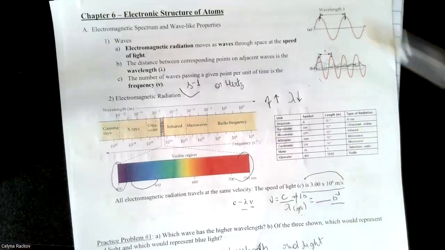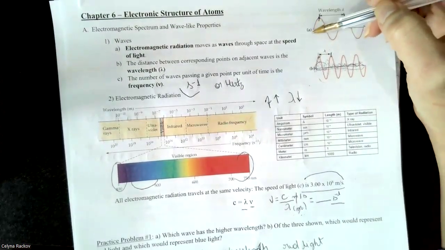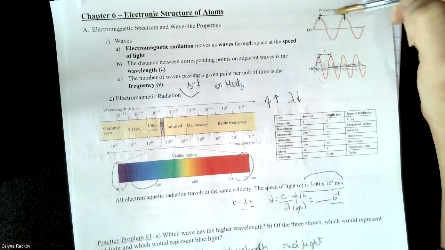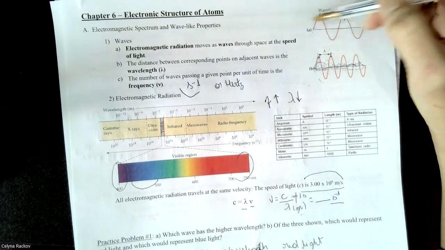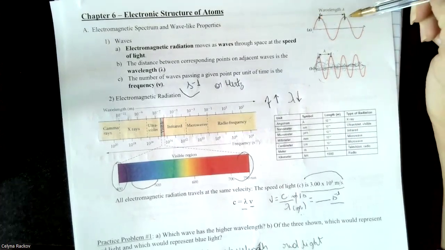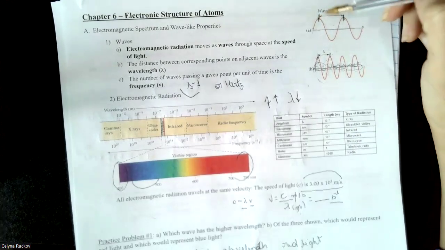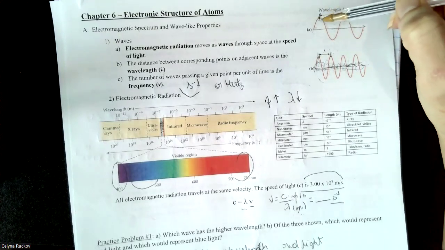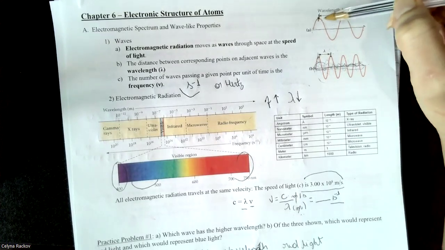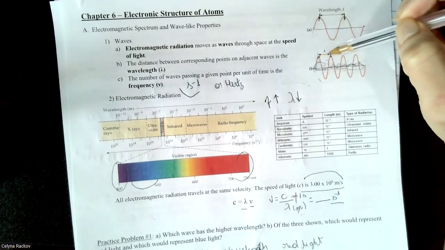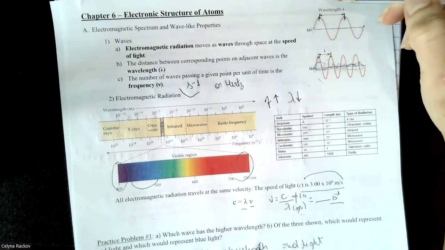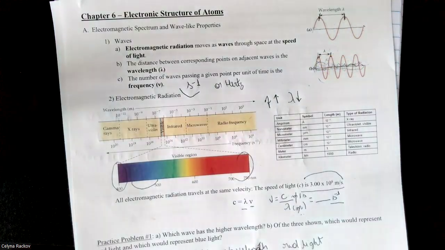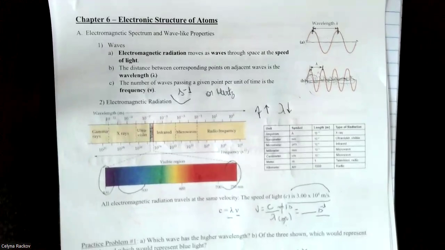Okay, so in wavelength, you have this electromagnetic radiation, right? It moves as waves, and the distance between corresponding points on the wave we call the wavelength. For example, if you compare letter A with letter B, letter A has a higher wavelength than letter B.